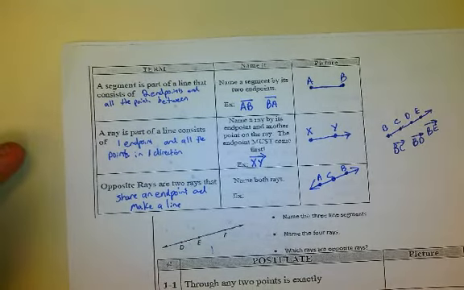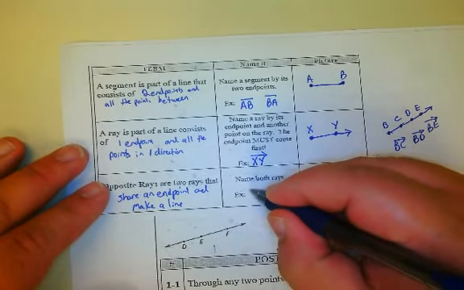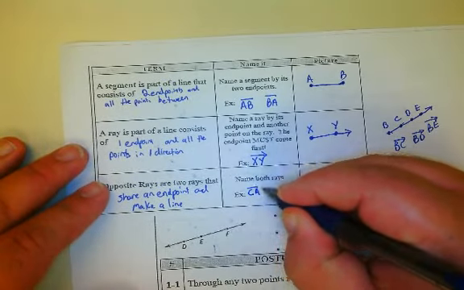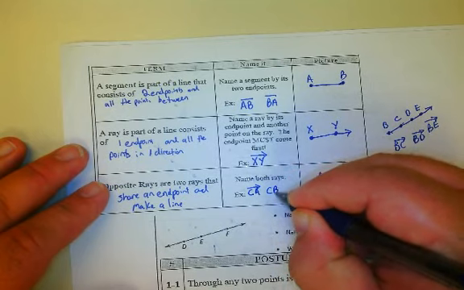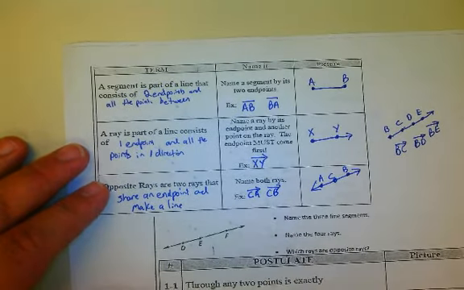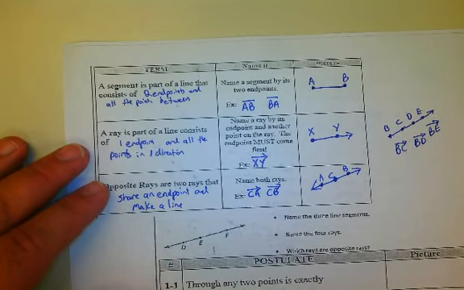Well, those two rays make a line. All right, and so the two rays here are CA and CB. Does that make sense? I hope so.